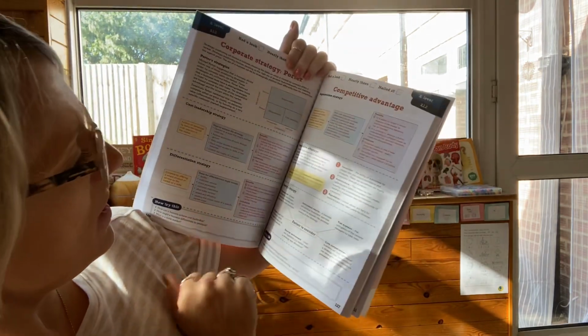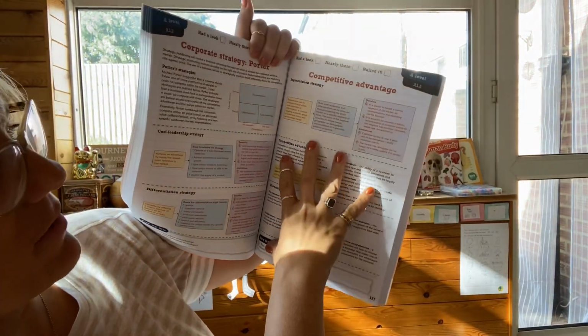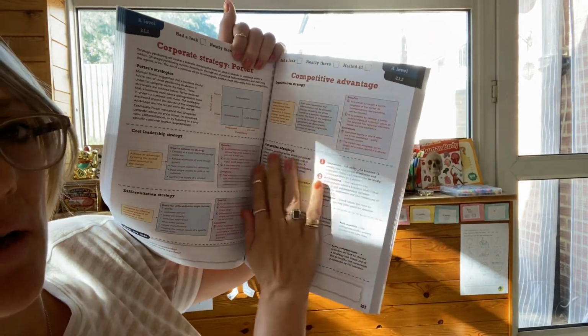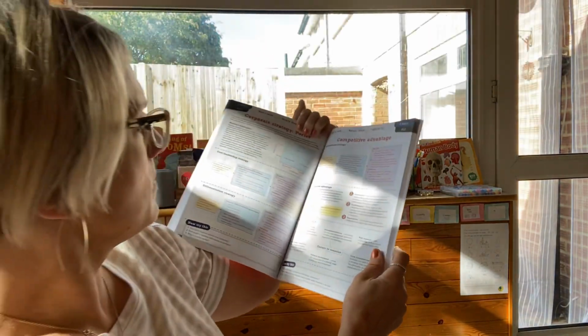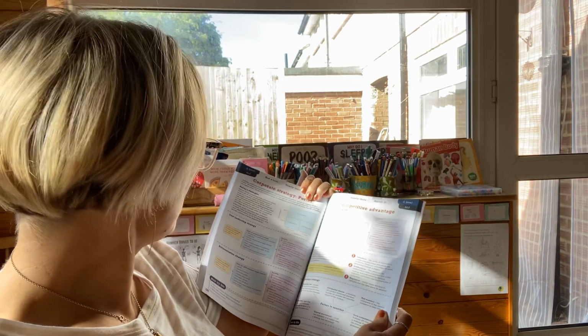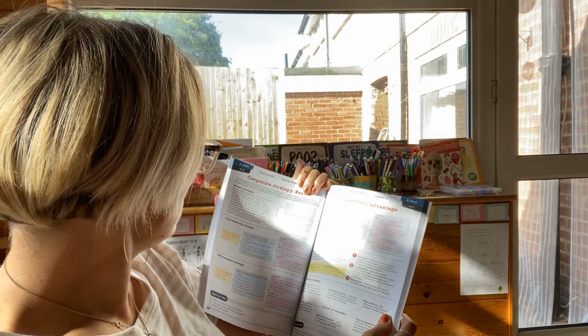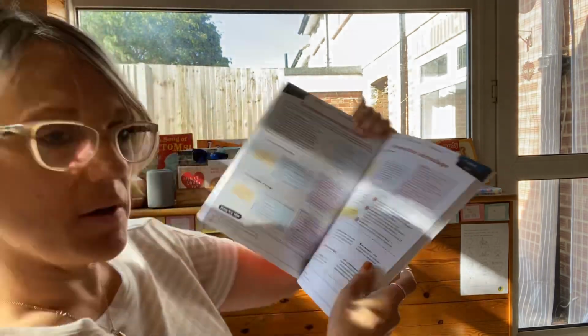Don't worry about this bit yet. We're going to come on to this later in the week when we look at some different theories. And if you have a little bit of time, look up Porter, Michael Porter of Harvard Business School, and have a little look at him and see what else he wrote.